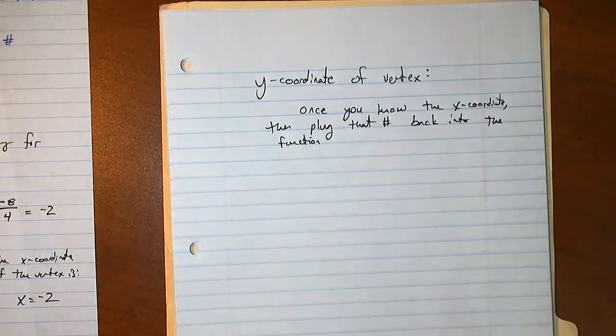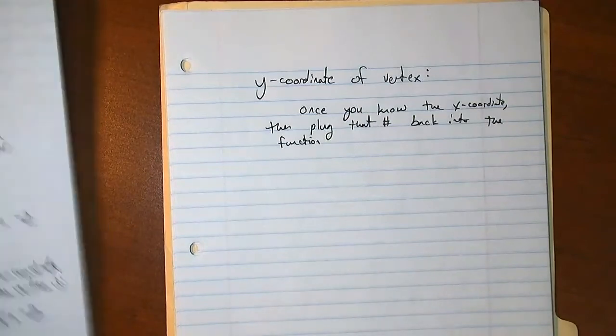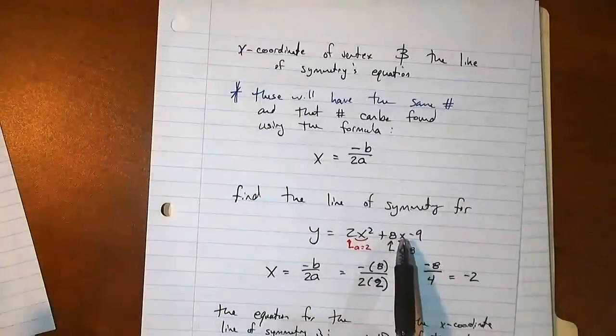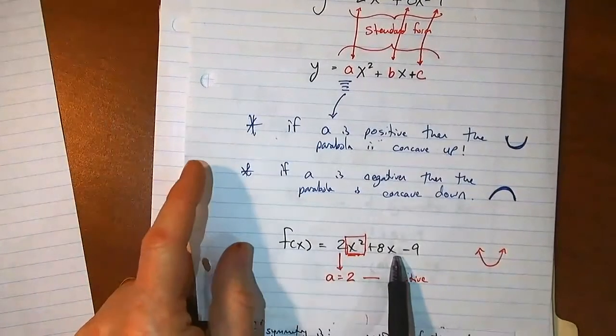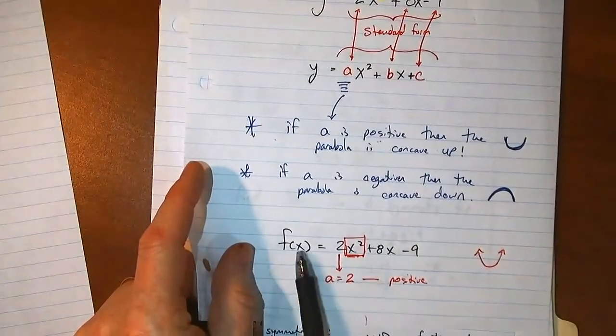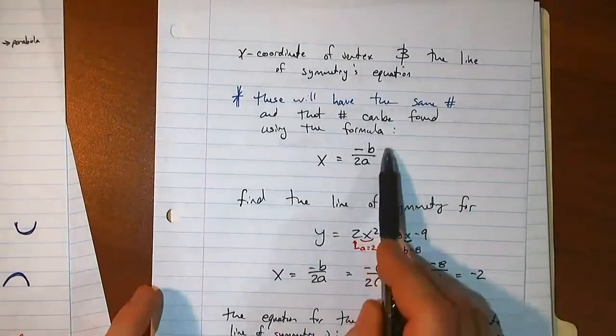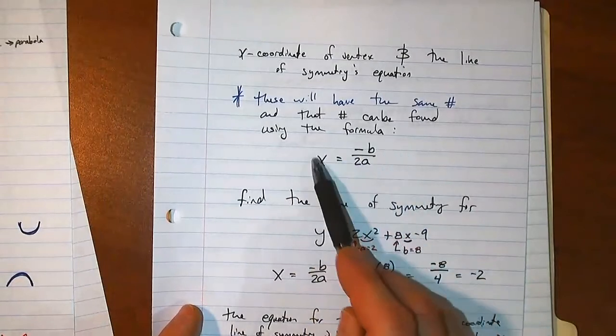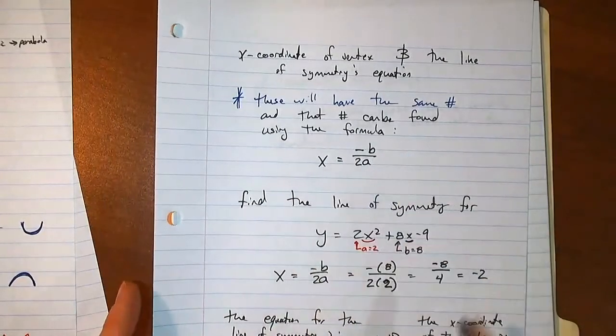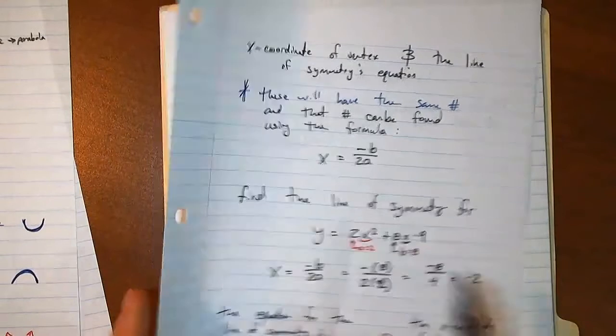And remember, the function means the equation that's y equals, or if it's written in function notation, it'll say something like f of x equals. We're plugging it back into that thing, because remember, f of x and y are the same. We're not plugging it into this formula. That formula we're already done with. We're plugging it into this.